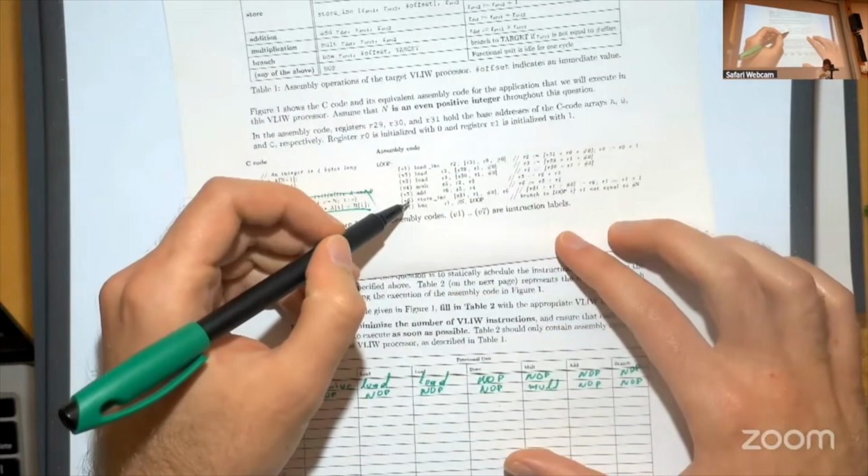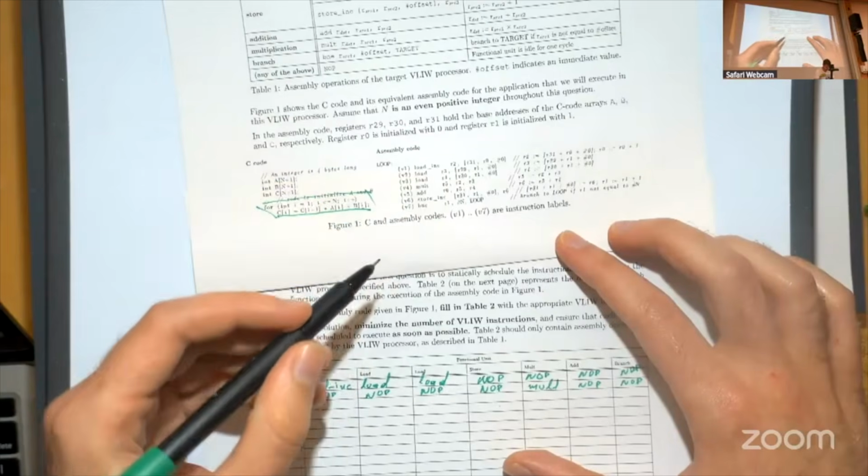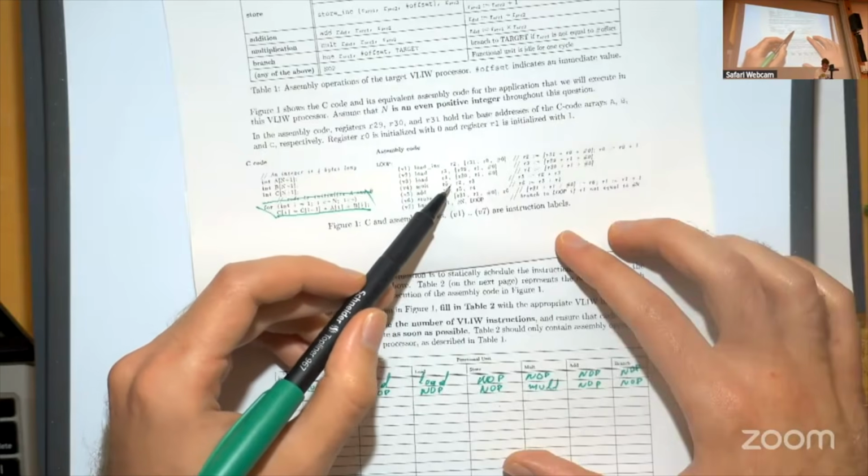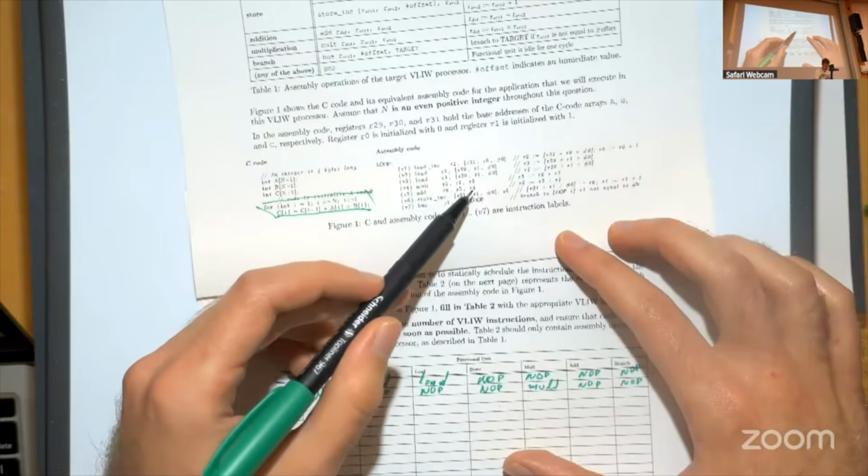After that, we have the add. The add also depends on R5 because you can see it's add R6, R5, R4.